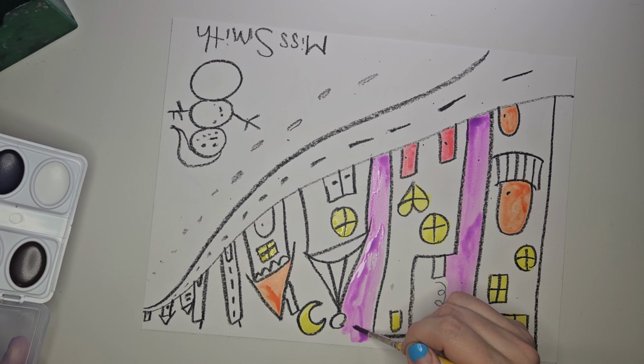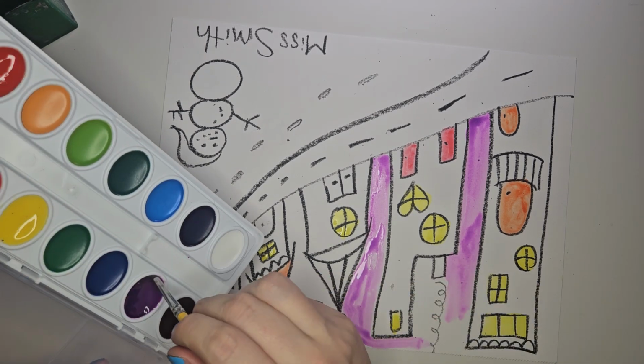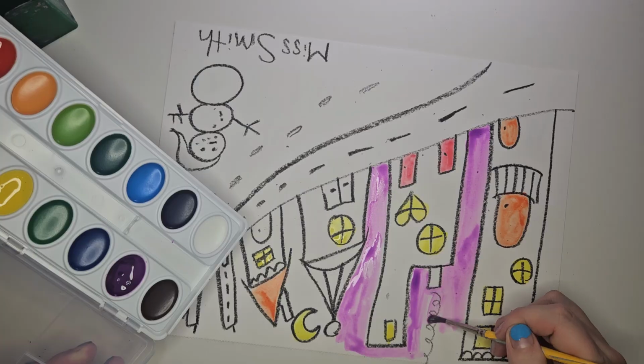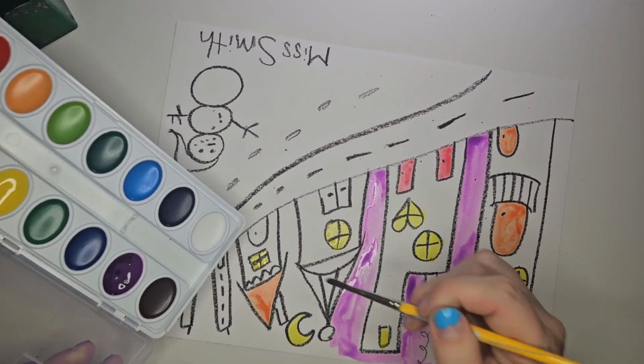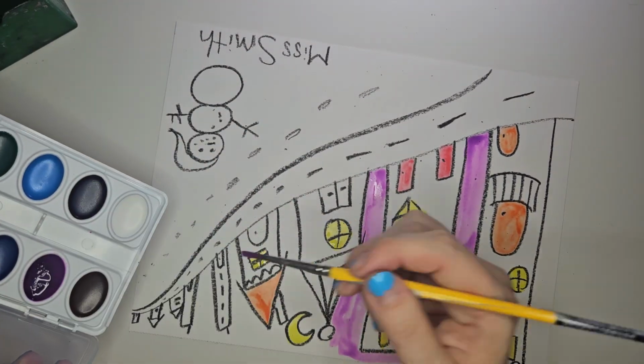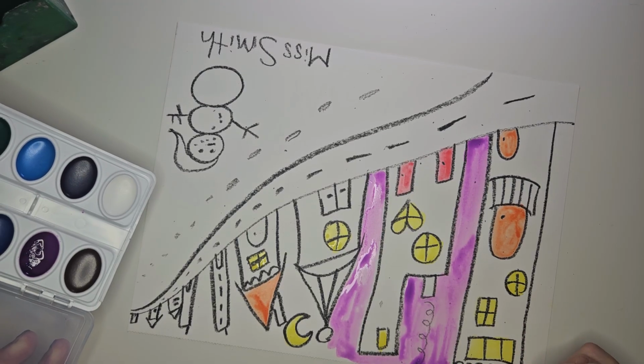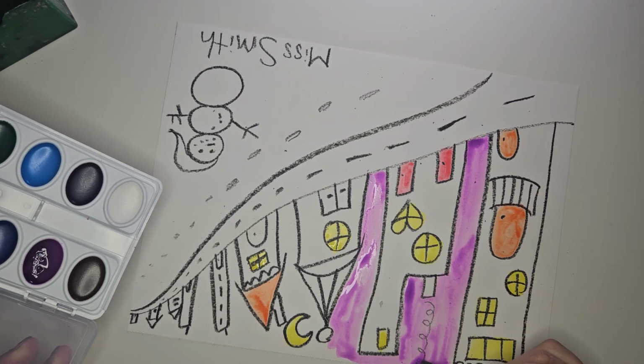So this is going to take some time. I probably won't finish my painting today. And it's okay if you don't have time to finish your painting today. Sometimes artists don't have time to finish all their work. Sometimes it's unfinished, and that's okay. We can only do what we can do.